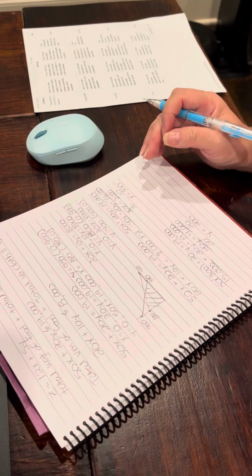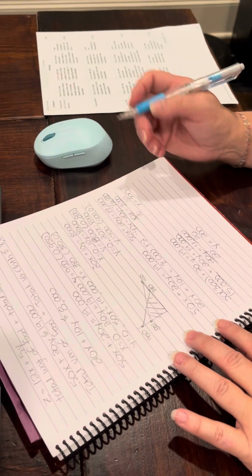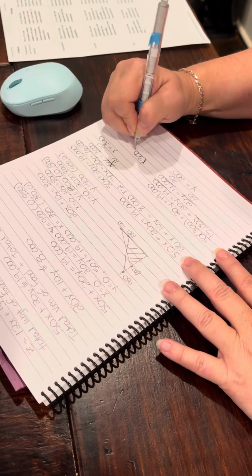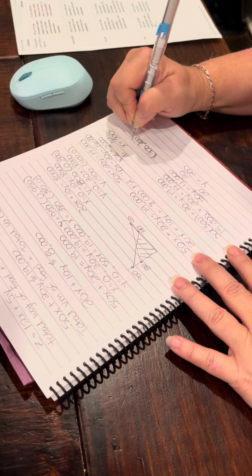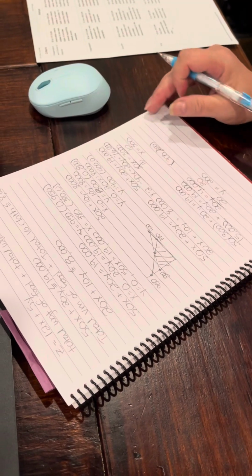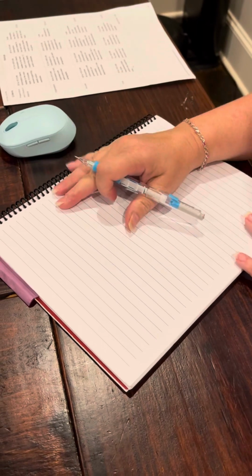So the intersection point is x is 300 and y is 200. Right there.